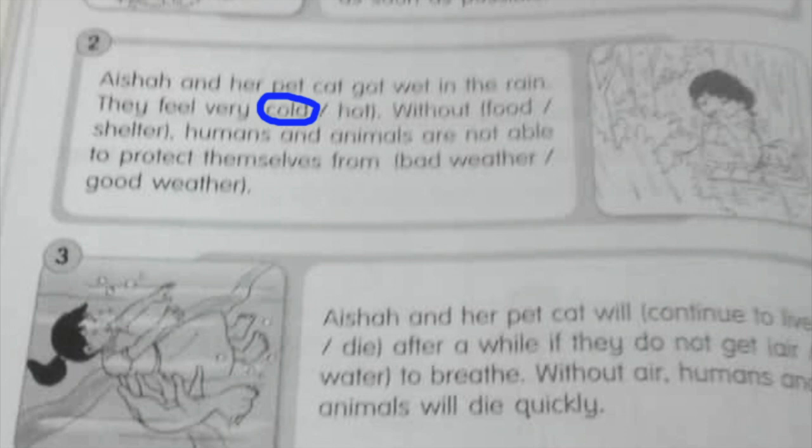Without food or shelter, humans and animals are not able to protect themselves from bad weather, good weather. So in this picture, we see the importance of staying in a place called shelter or home. So the answer is without shelter, humans and animals are not able to protect themselves from bad weather.